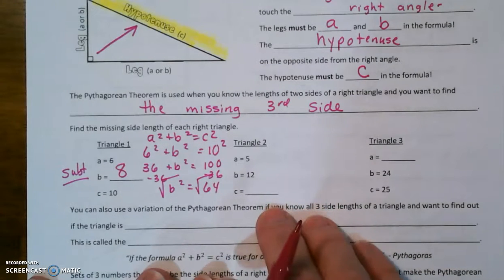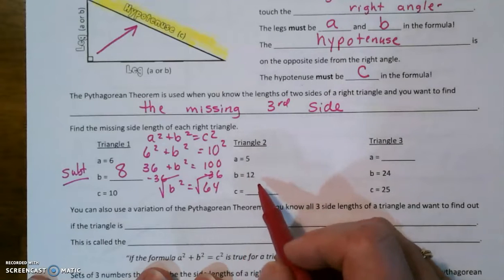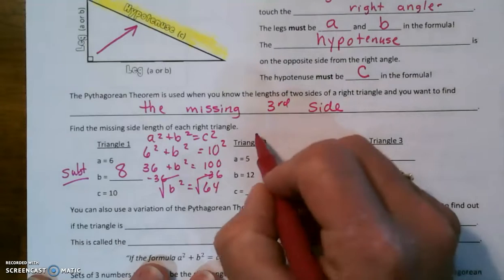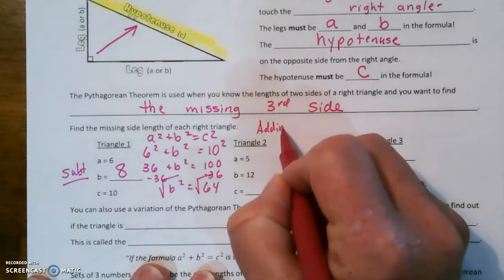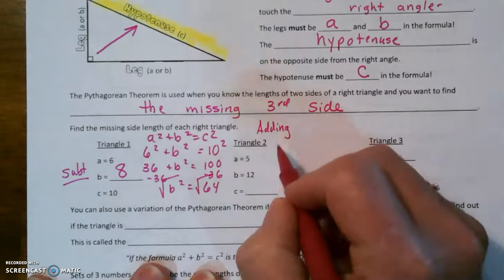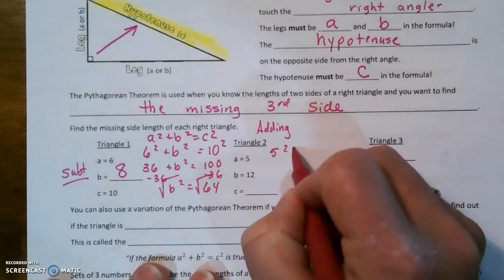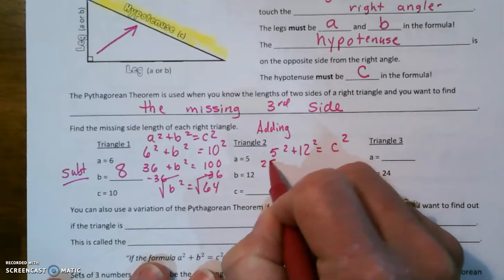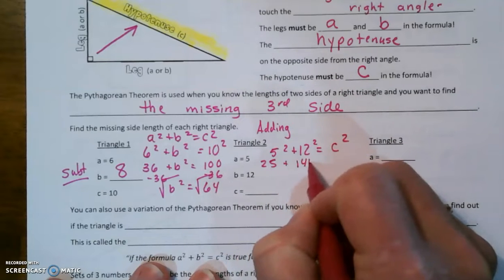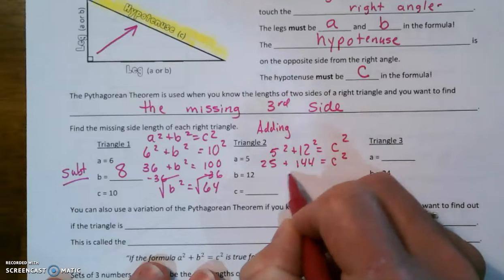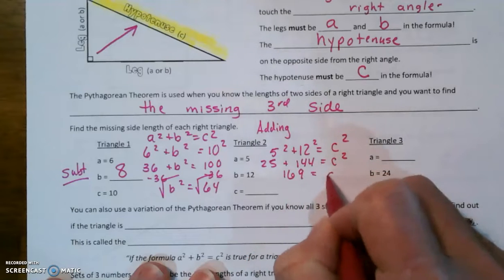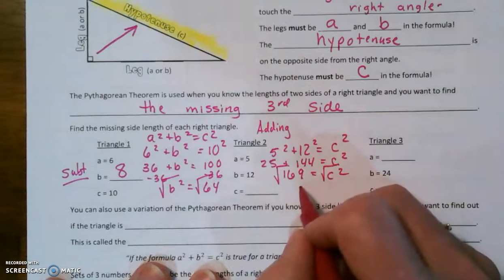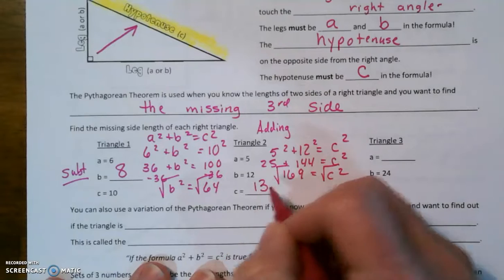Next example. I have an A side, I have a B side, and I'm looking for the C side. When I'm looking for the hypotenuse, I know I'm simply going to be adding. Okay, so I'm going to go 5 squared plus 12 squared equals C squared. 25 plus 144, 169. Let's take the square root of both sides. And that's going to give us 13.